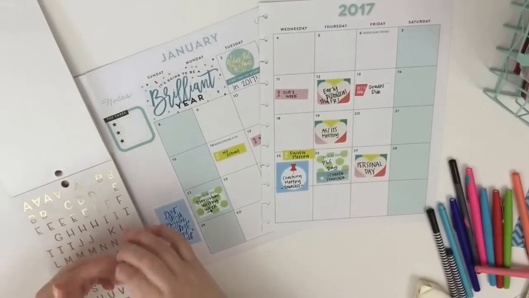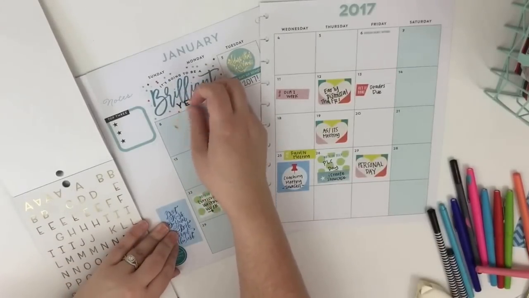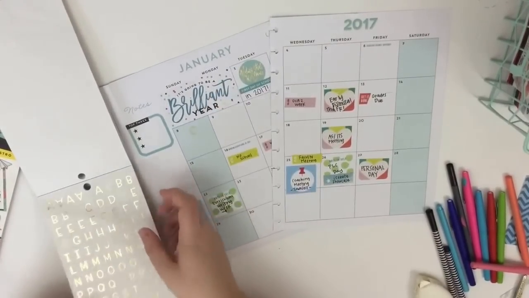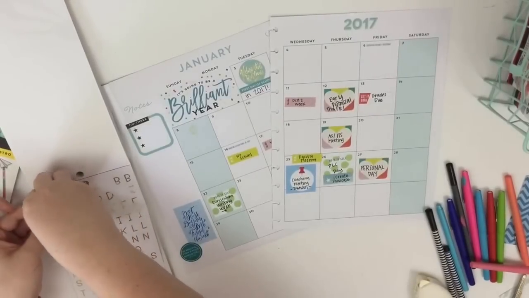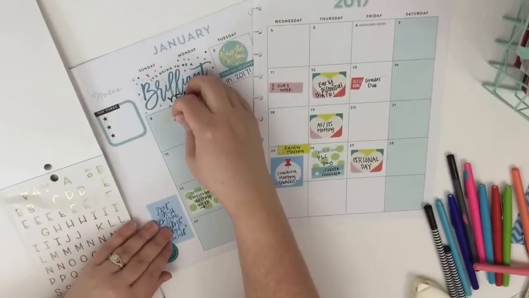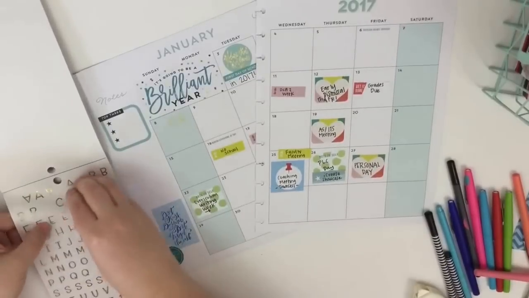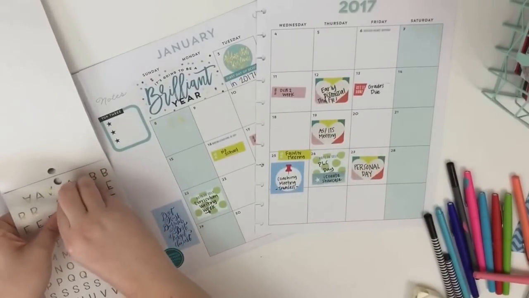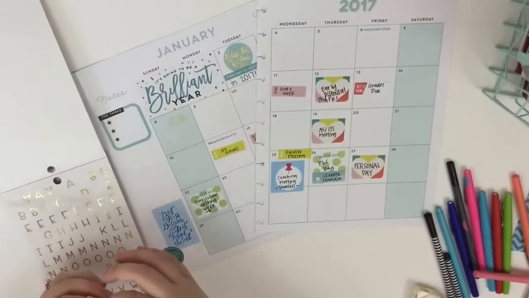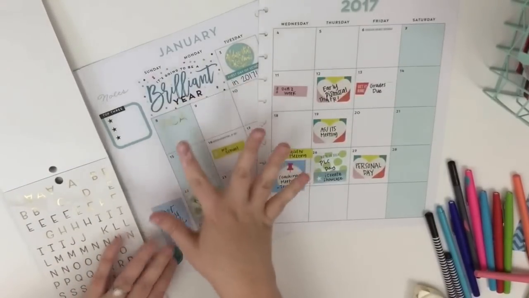So I know some people use tweezers, which is actually really smart, but I have not taken that jump yet. So I just use my good old fingernails. Pull off the stickers. So if you notice, I put the C first just because I like to be able to center the word and then I build out.